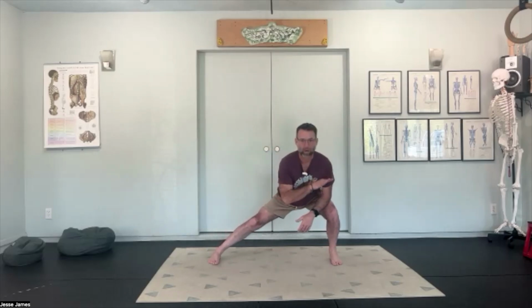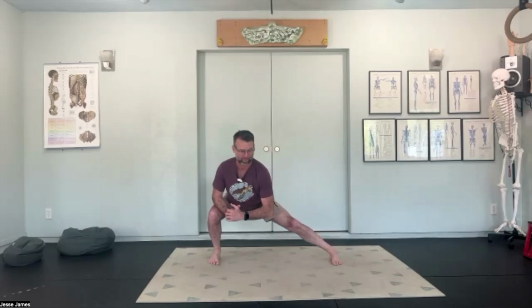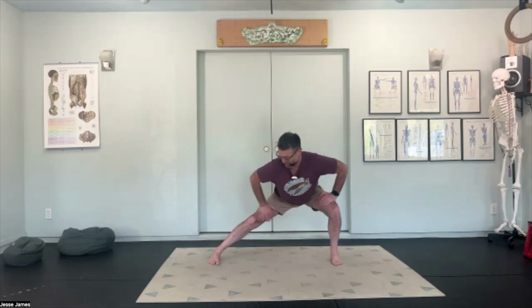Now, however low you're able to go on one side, we're now going to work glide across. So as we get to one side, we're going to glide across to the other side. Again, as I glide across, I don't want to lose that ball of the pinky toe from one side to the other. This should have a nice flossing effect through those adductors of the inner thighs.